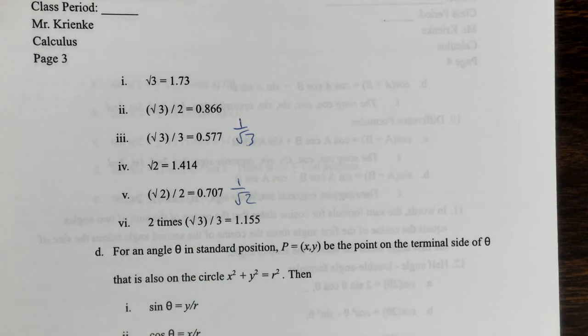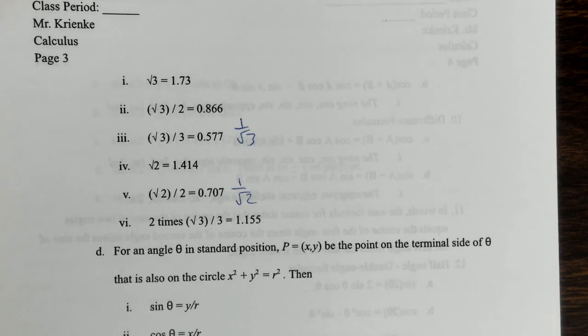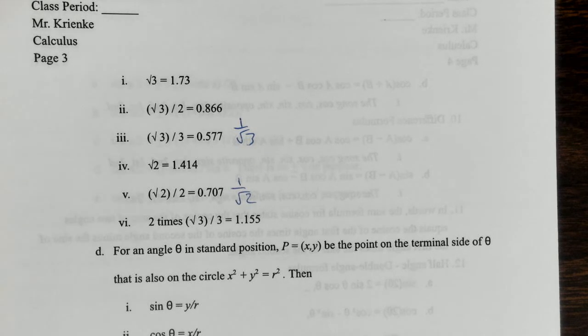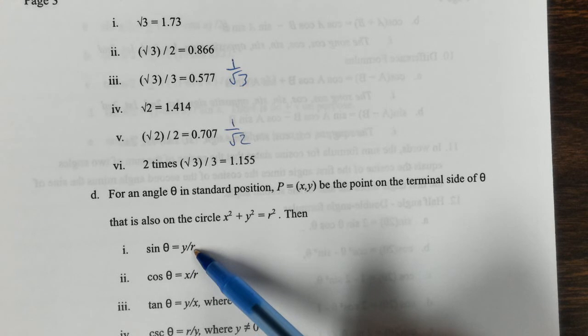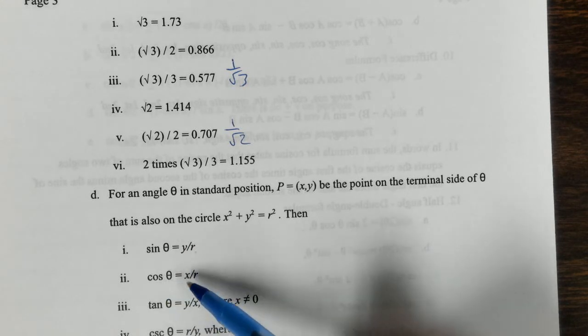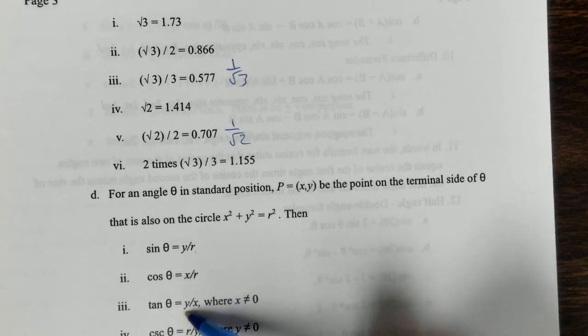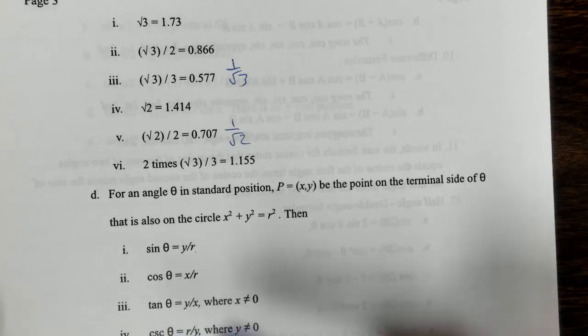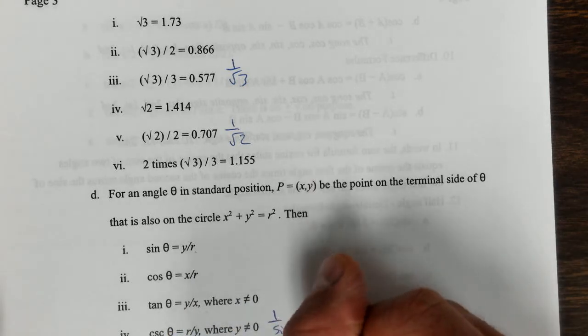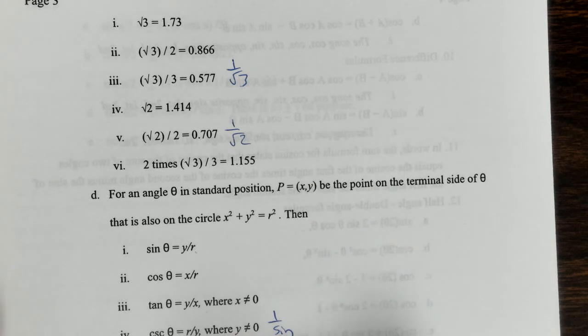Okay, there are lots of notes in this section because there's so much trig. Now, sine is the same thing as saying y over r. Cosine is x over r. Tangent is y over x. Cosecant is r over y, or you could just think 1 over sine. Secant is r over x, or you could just think 1 over cosine. And this is 1 over tan, or you could say cosine over sine.